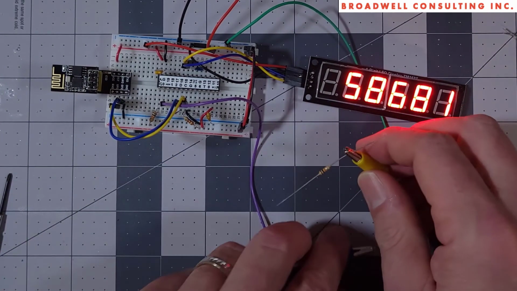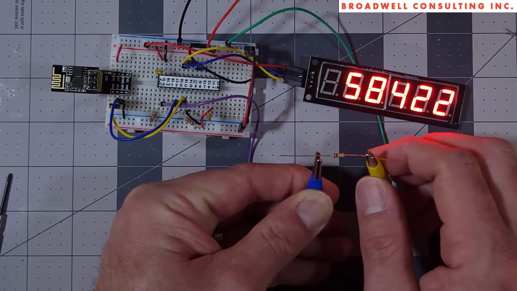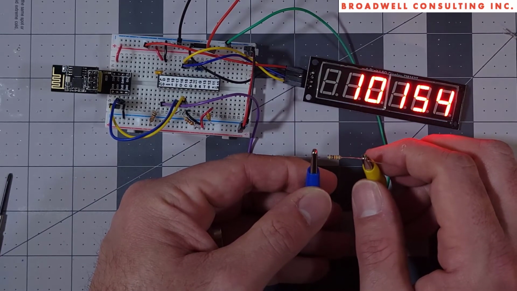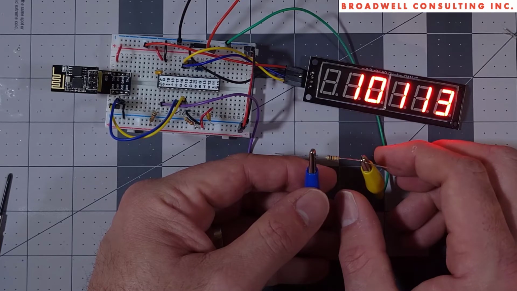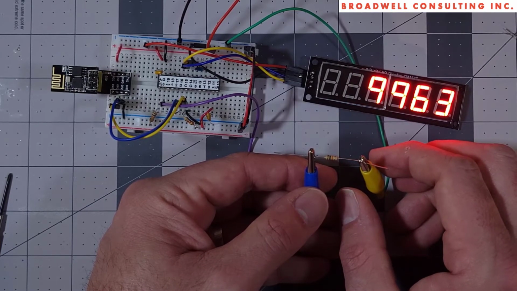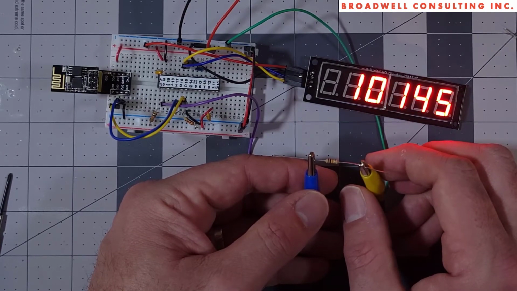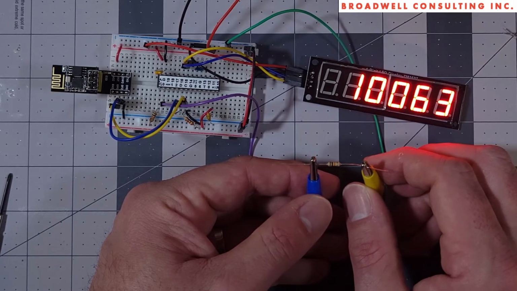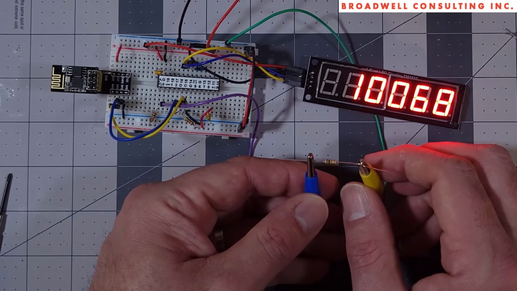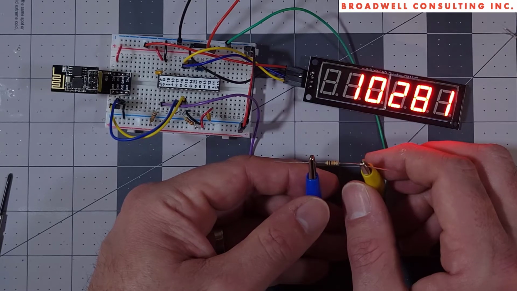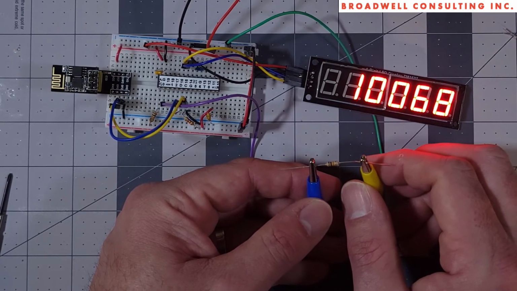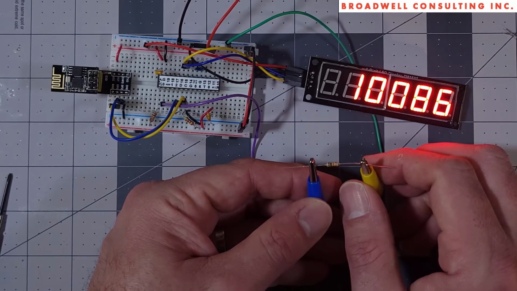Try out this one. Black, brown, orange, that's a 1 kilo ohm, and it's coming in right at 10,000. So that one's actually reading about 9,700, which is close to within range for the 1% value of this resistor.